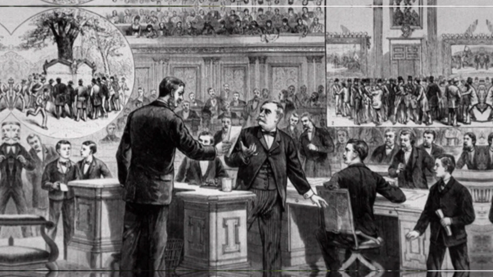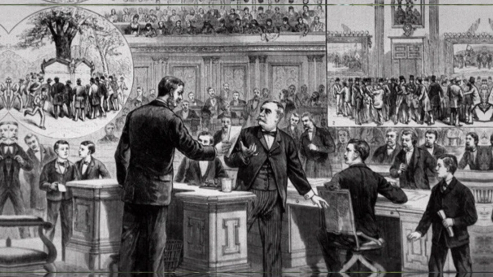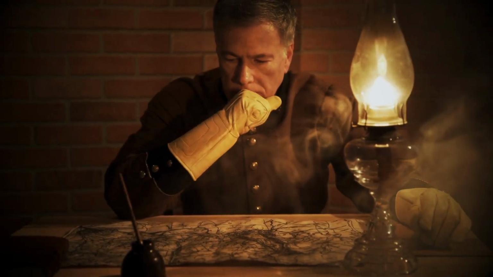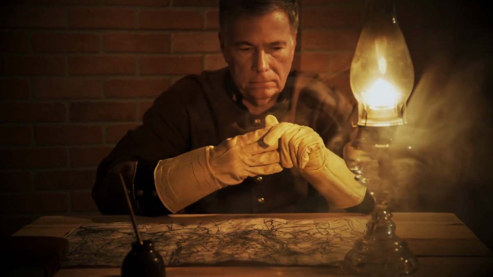Have you ever wondered why Andrew Johnson, the 17th President of the United States, holds the dubious distinction of being the first American president to be impeached? What led to this unprecedented event, and what was its aftermath? Today, we're going to delve into the depths of history and unravel the intriguing story of Andrew Johnson's impeachment.